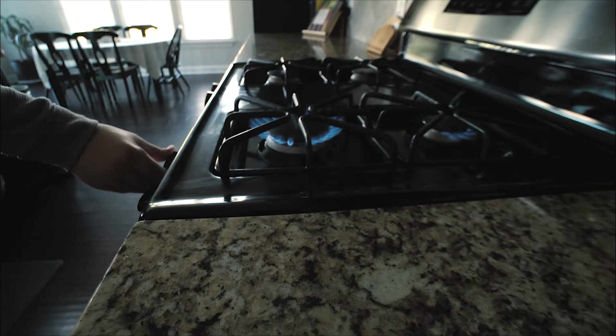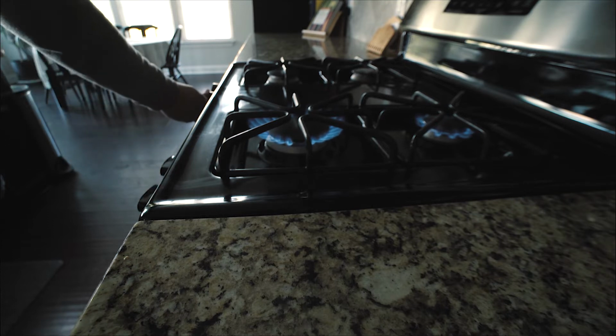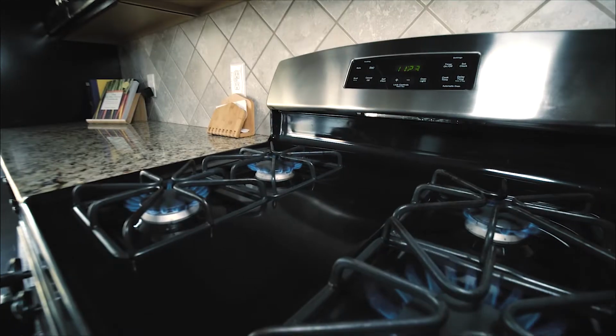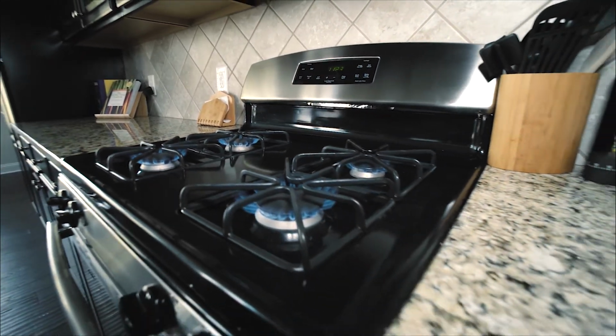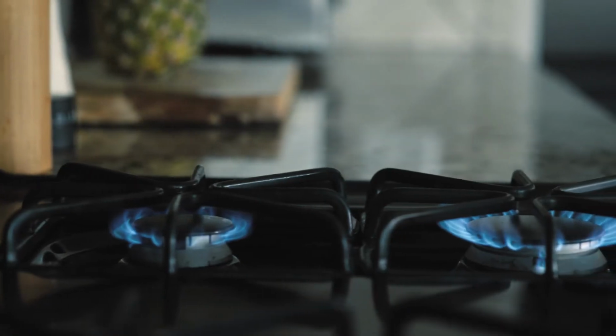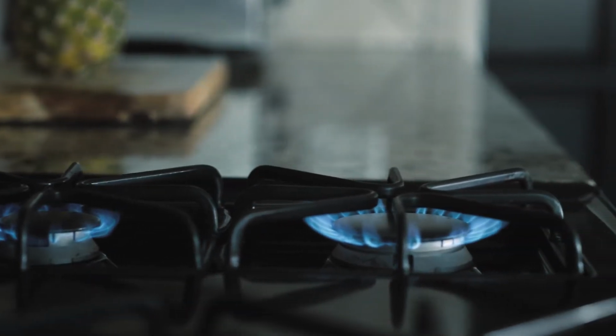I also like to turn on the stovetop. Sometimes I'll actually get the real estate agent or actor or a homeowner to be in shot turning it on just to give some action for the scene. As you can see here, I used 120 frames per second and got a really nice slow pan.